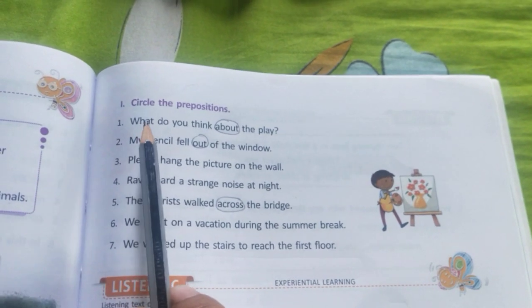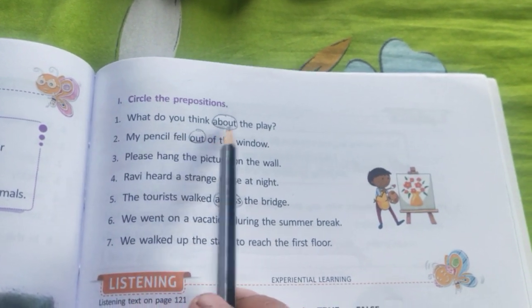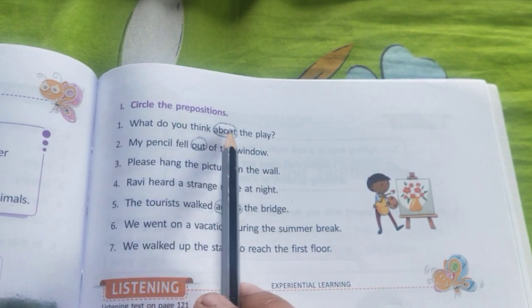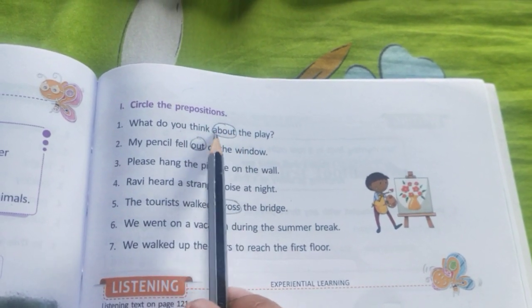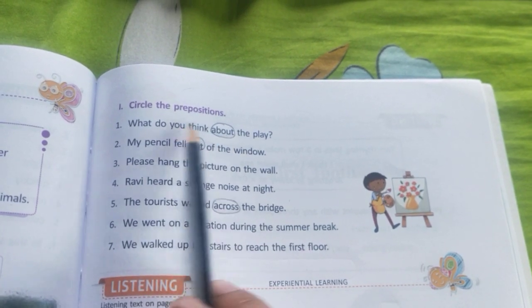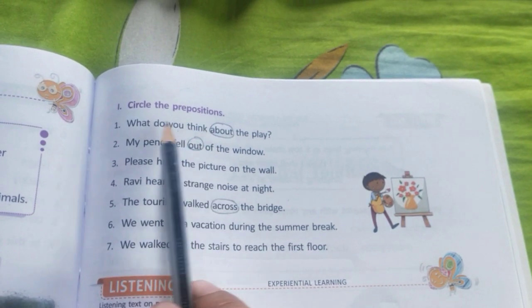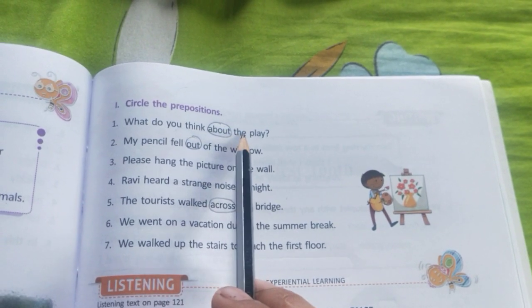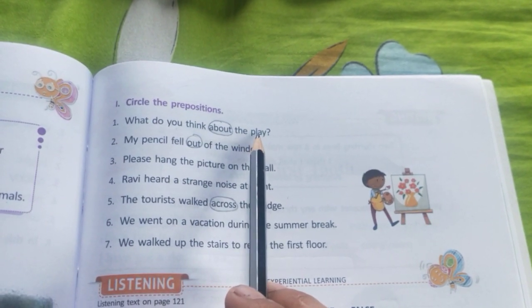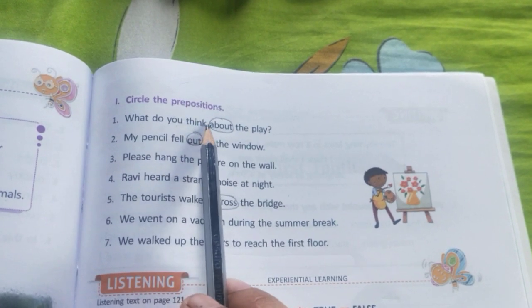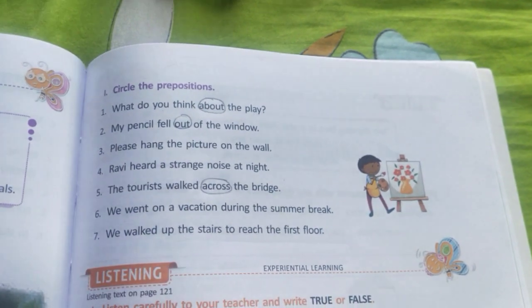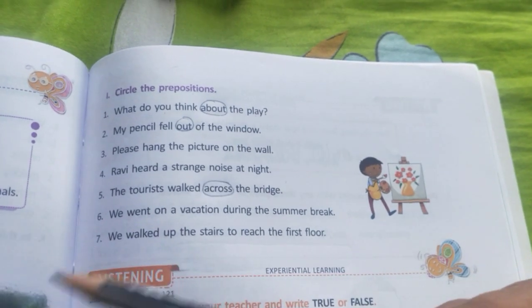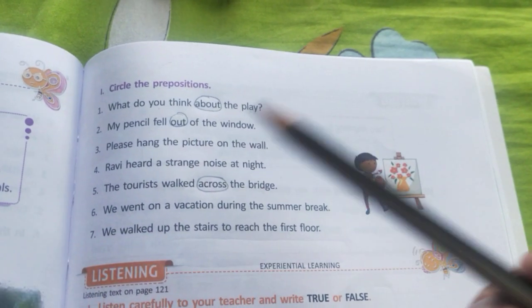Okay, one, what do you think about the play? Now about is the preposition. This sentence is saying, what are you thinking regarding the play.